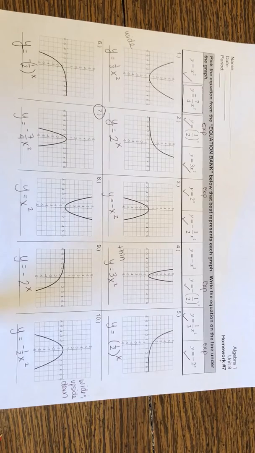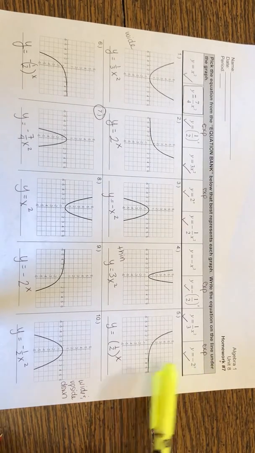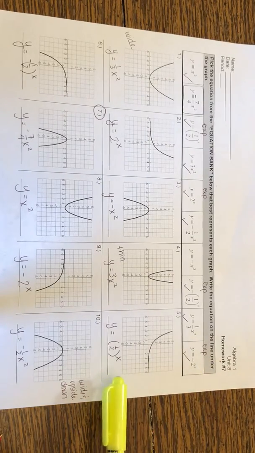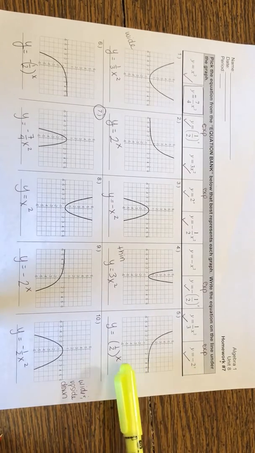Our first video today is going to be me talking a little bit about our homework assignment. So again, I'm not asking you to actually submit the homework, but I am expecting that at home you are completing it. The front page of the homework had a bunch of equations of functions in the top row, and then a bunch of graphs down below. And you had to match up the correct equation to the right graph.